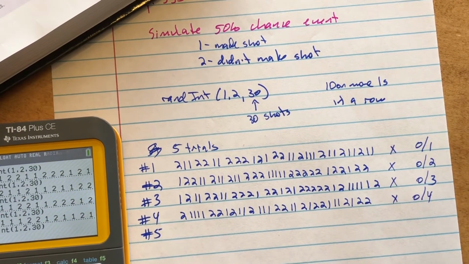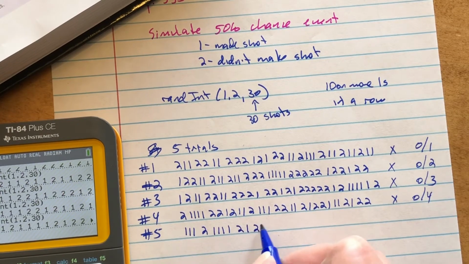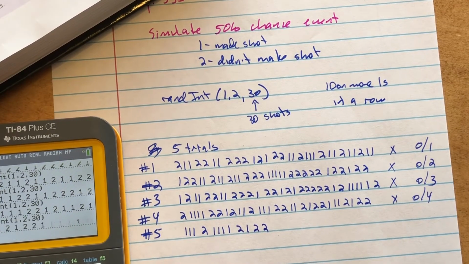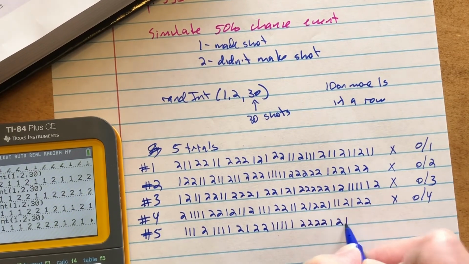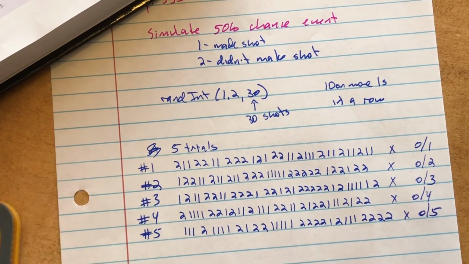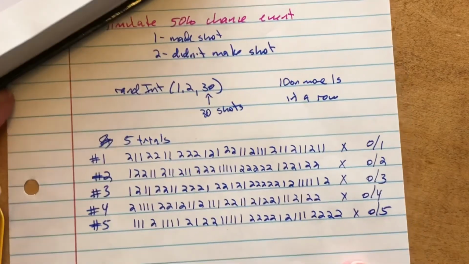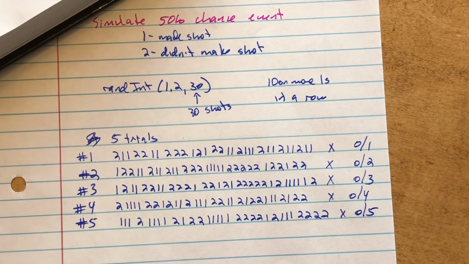I'm thinking it's pretty unlikely. Hold on, I got a lot of ones here. Okay, I got 5 in a row, but not 10. So according to my simulation, there's a 0% chance in 30 shots that a person who shoots 50-50, makes them half the time, is going to get 10 in a row.